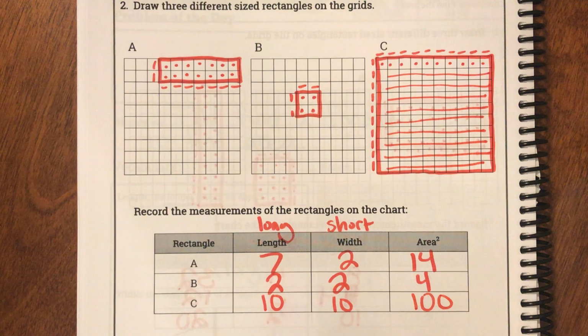Okay, do you see a relationship? How are 7, 2, and 14 connected? How are 2, 2, and 4 connected? How are 10, 10, and 100 connected? Okay, again, I'm not going to tell you. See if you can come up with it.